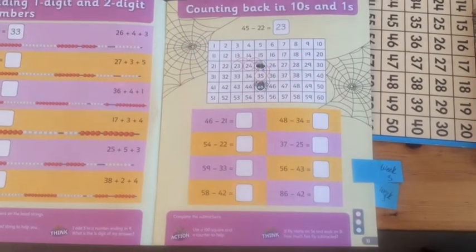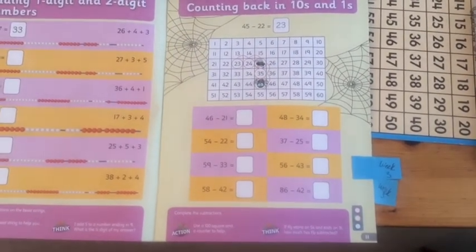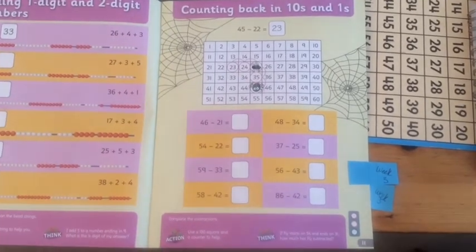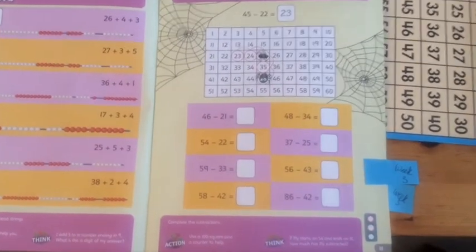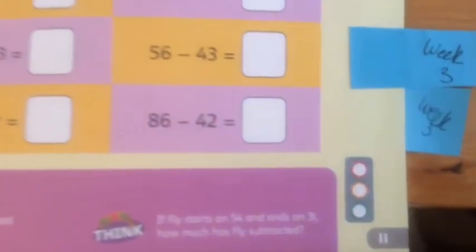Now have a look at this page. It's in your pack. It's page 11. And remember, you can use the 100 square to help you if you like. And don't forget that think about question. And your self-assessing with the traffic light system.